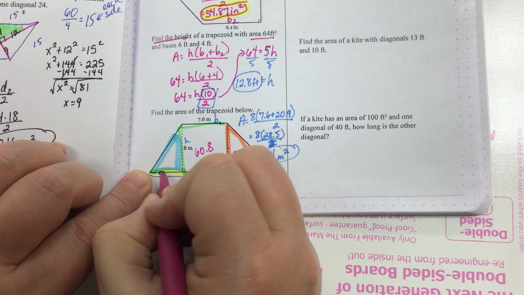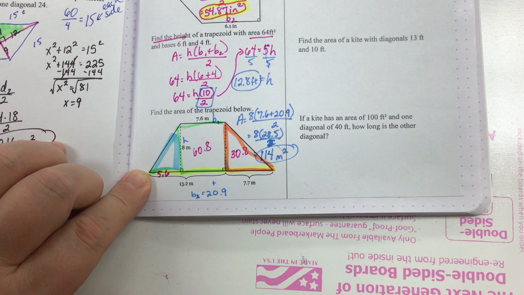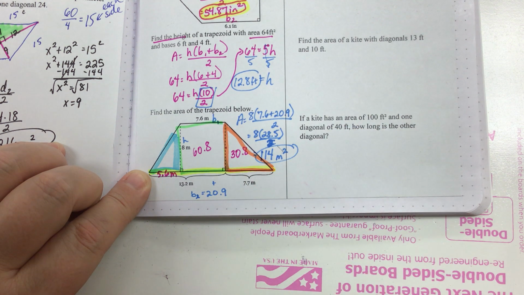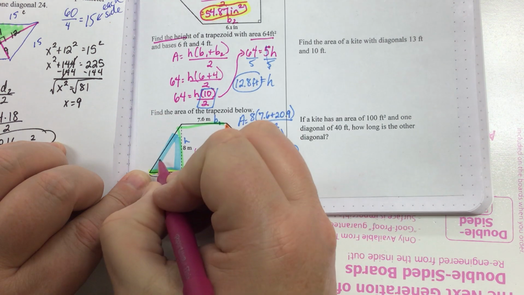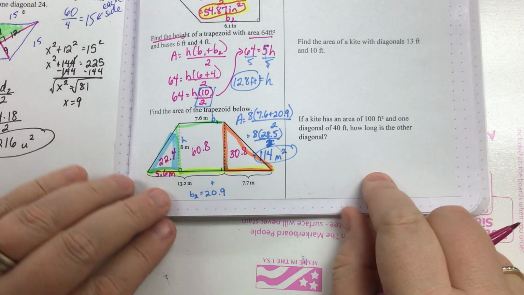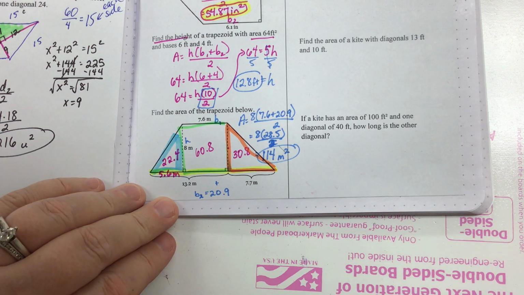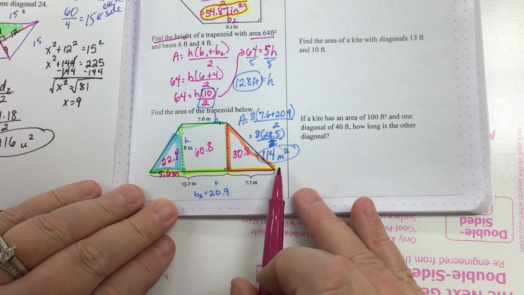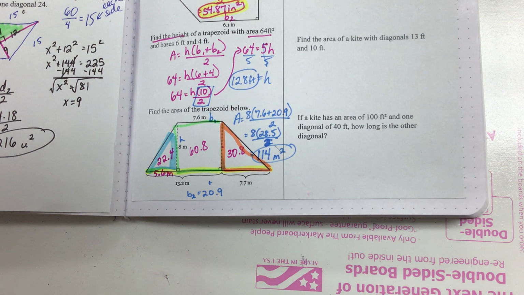That would leave me with this ending piece being a length of 5.6 meters. So again, to find the area of that triangle, I would take 5.6 times 8 and divide it by 2. So this one has an area of 22.4. So again, to find my total, I would just add them together. 22.4 plus 60.8 plus 30.8. And again, that gives me the same answer of 114 square meters.